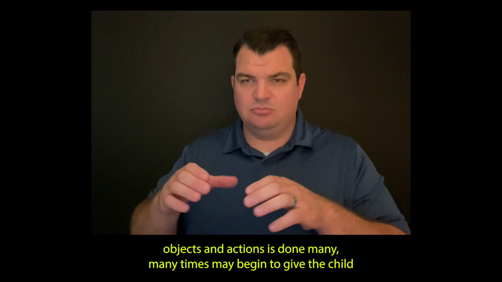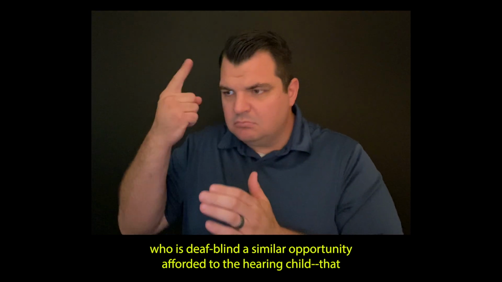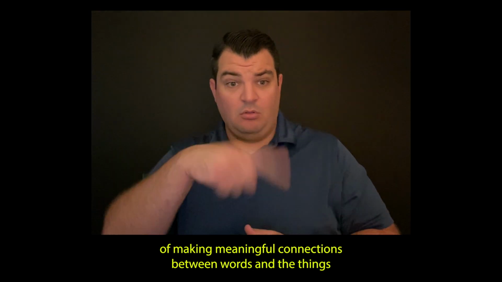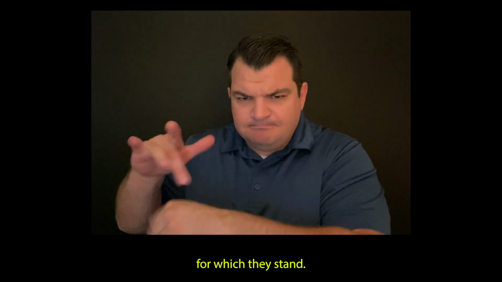This naming of objects and actions, done many, many times, may begin to give the child who is deafblind a similar opportunity afforded to the hearing child, that of making meaningful connections between words and the things for which they stand.